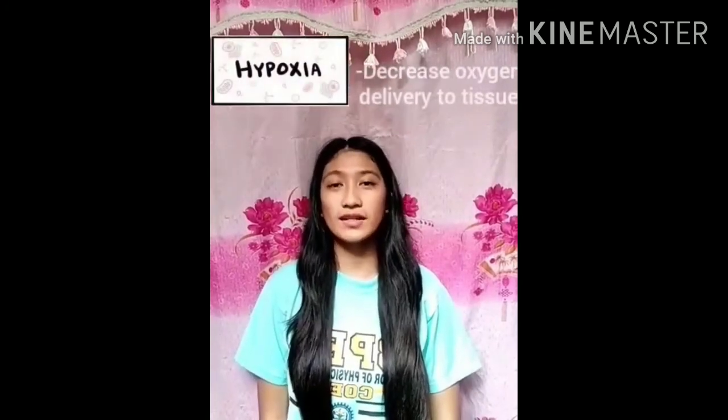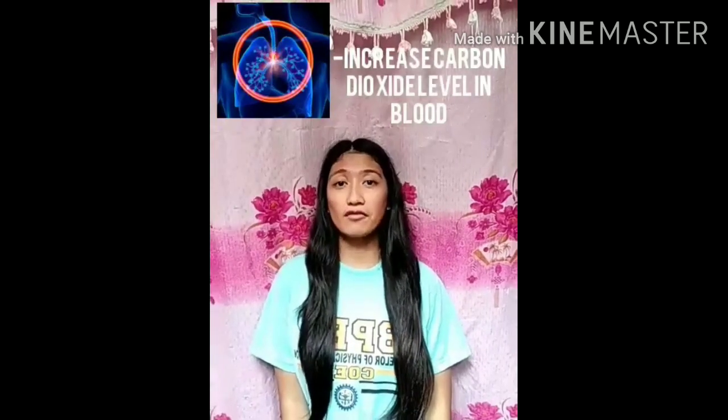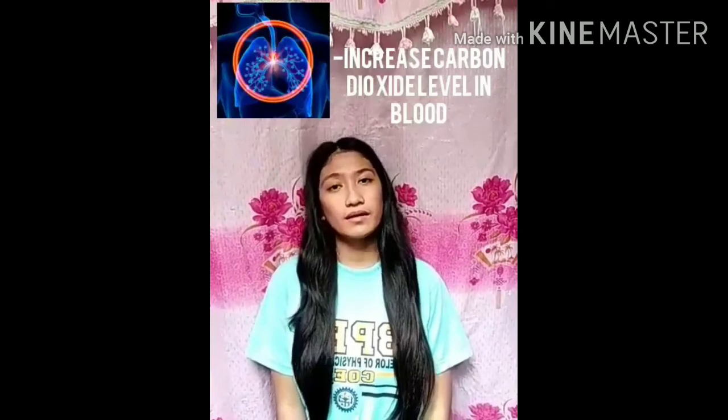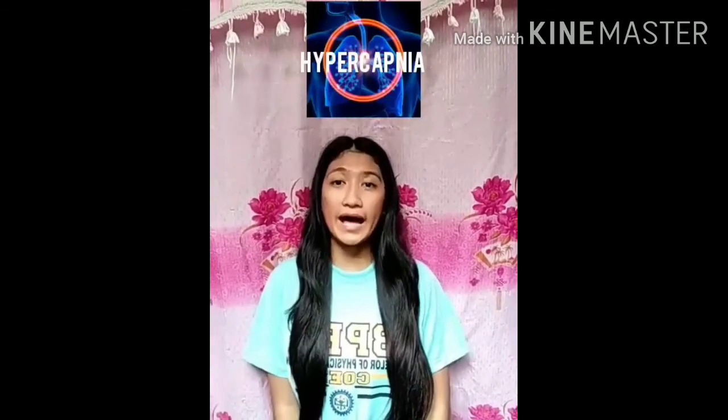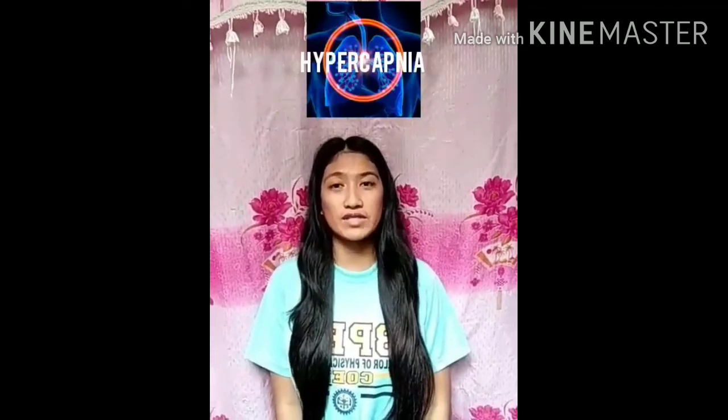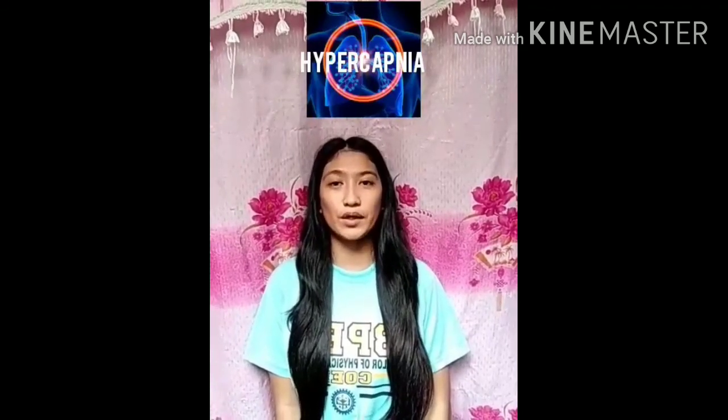The second one is hypoxia, decreased oxygen delivery to tissue. When we say hypoxia, it is the condition wherein the tissues are not oxygenated immediately, usually due to insufficient concentrations of oxygen in the blood. And last, hypercapnia, increased carbon dioxide level in blood. When we say hypercapnia, it is the condition of having an abnormally high concentration of carbon dioxide in the blood. Like for example, being overweight.